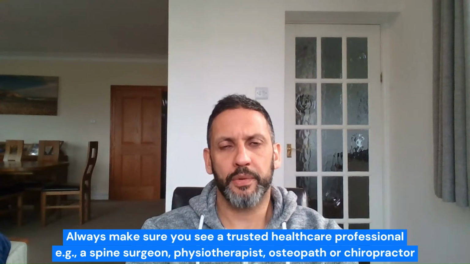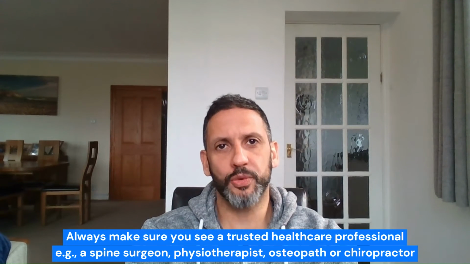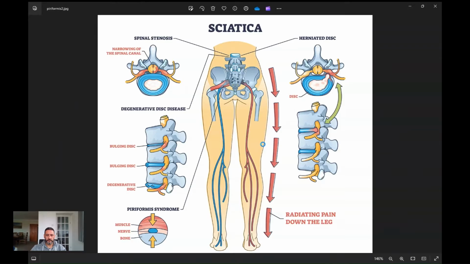Therefore, it's really important to undergo a good assessment by a healthcare professional, be it a spine surgeon, a good physiotherapist, a musculoskeletal physiotherapist, or even an osteopath or a chiropractor who actually understands a bit about the anatomy of the spine, the sciatic nerve, and these things, who can try and clinically tell the difference. So diagnosing piriformis syndrome itself is often a diagnosis of exclusion. Common things are common.